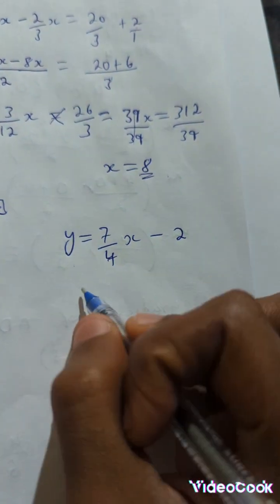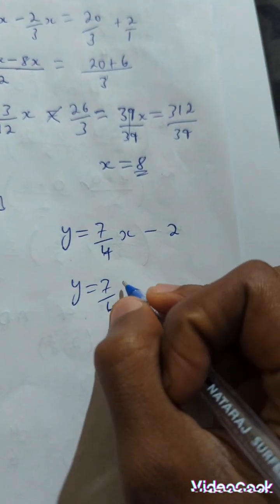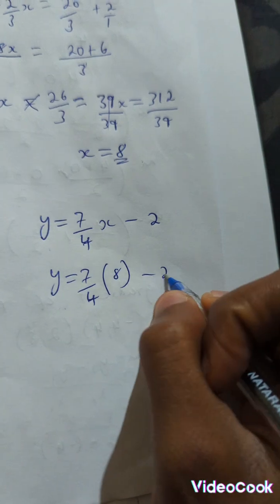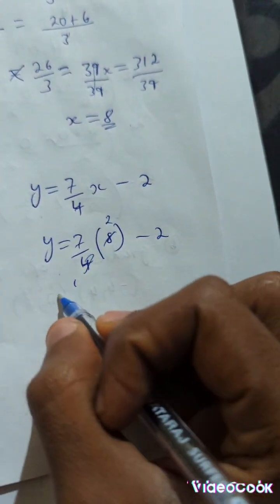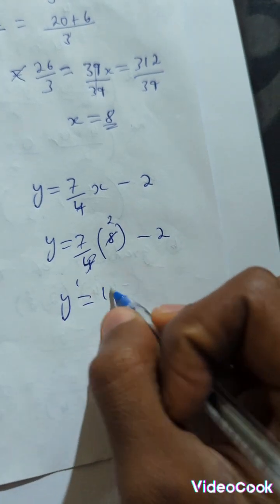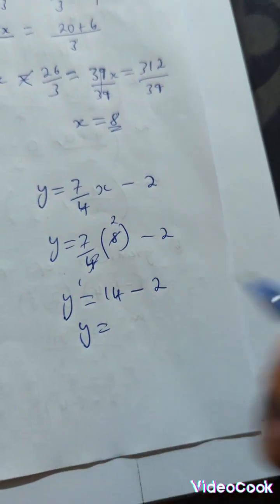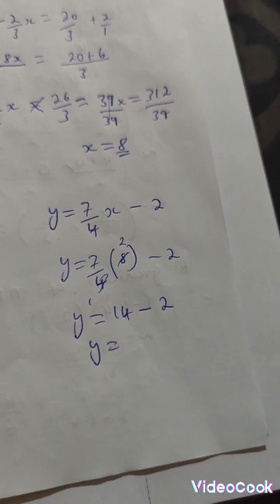Where there's x, I'm putting 8, because the value of x was found to be 8. 4 into 8 is 2, 2 times 7, that is 14, minus 2. y is equals to, what are we getting? 12.